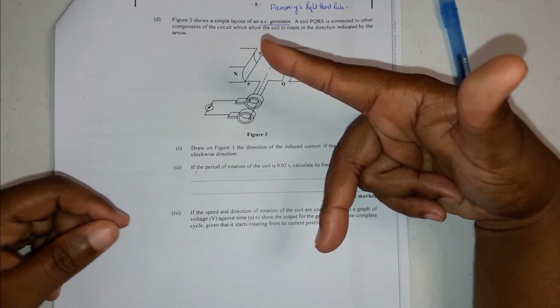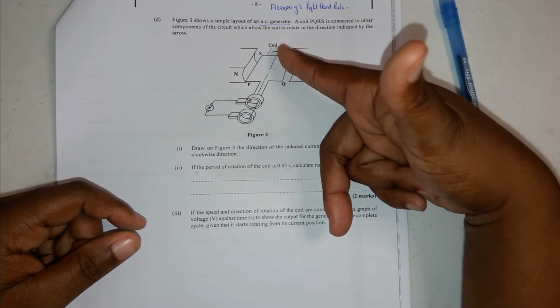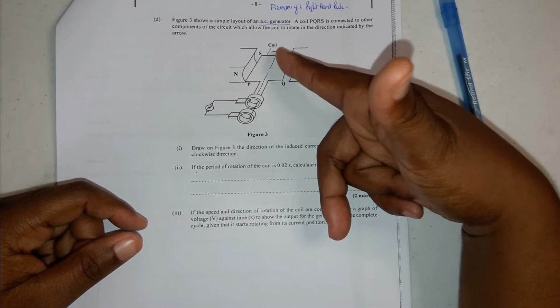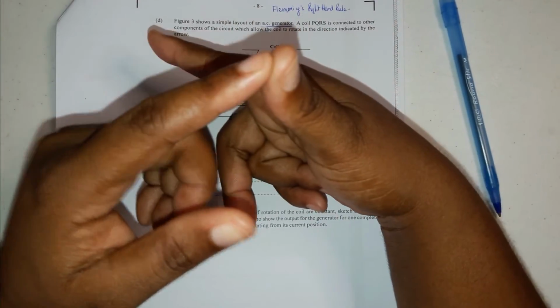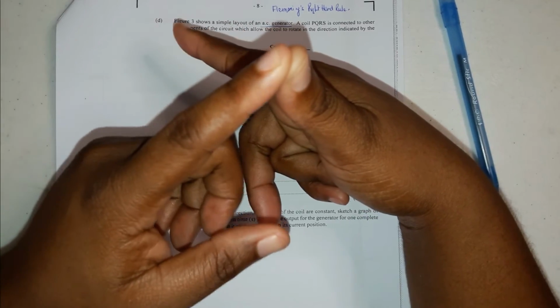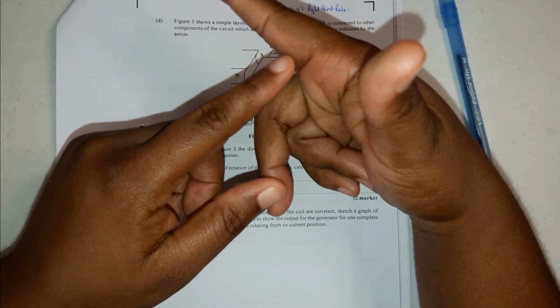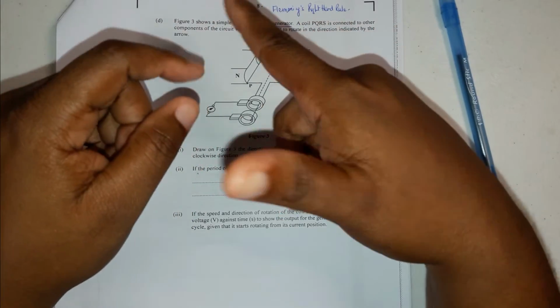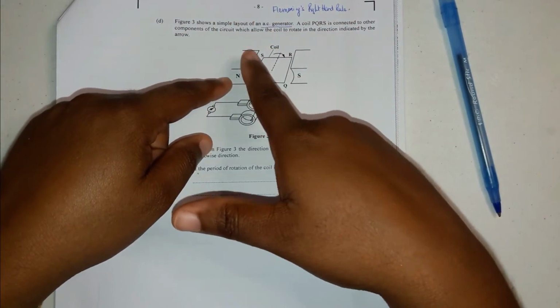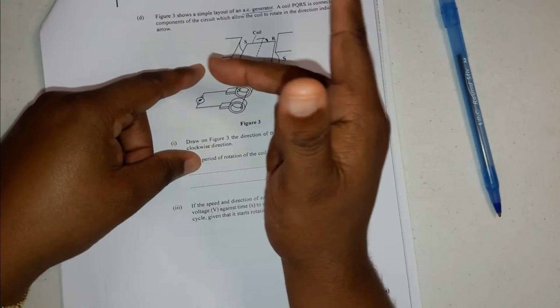Now it already tells us that the coil is going to turn down. So we put it down. You can't even see, but if you put it down, remember this is the motion, so down will be the thumb going down. This must go from north to south, so I must point this finger going from the northern direction to the southern direction.